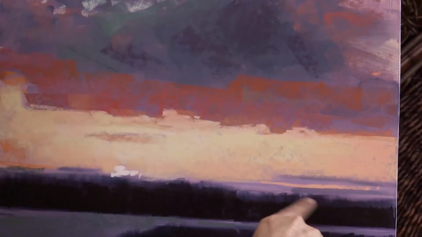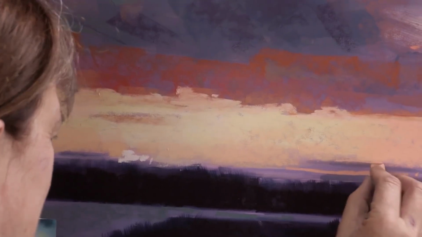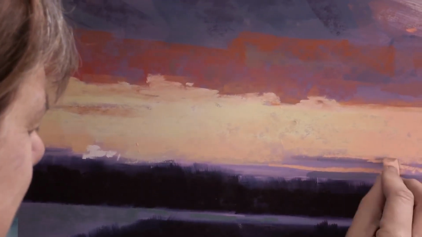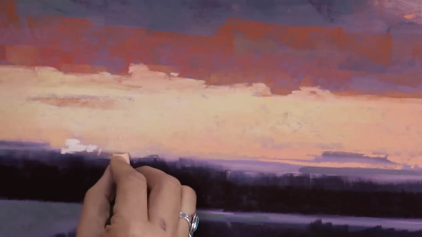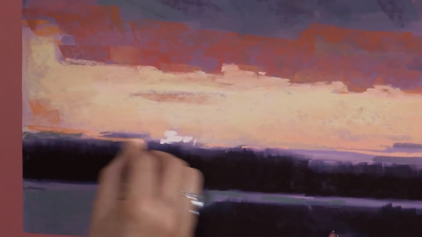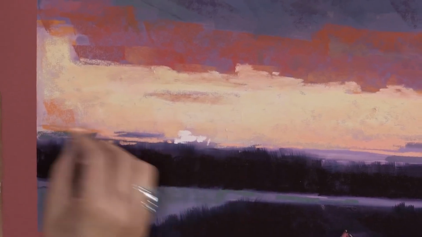I love being able to carve out a cloud by just drawing the negative space around it. So all of a sudden, I just carved out a cloud. It's a lot of fun to do that stuff. Right through here, I'm going to carve a few more clouds out. There's another cloud.